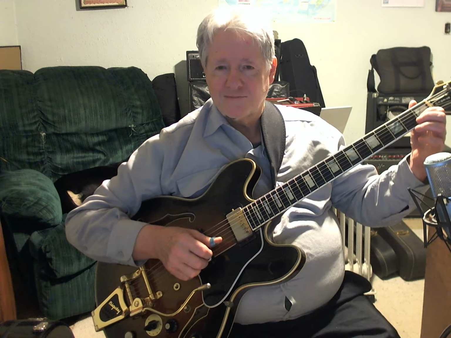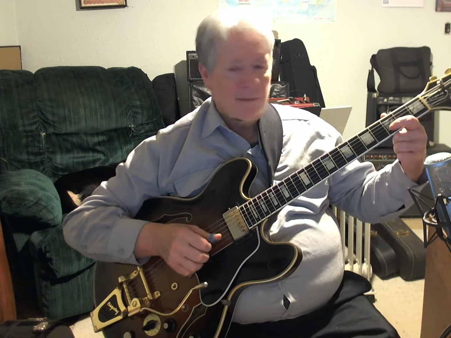Now, we can take that C scale and count from 1 through 7, and then we come back to the number 8, which is the octave. So the first note is C. That's number 1. Remember that, it's real important. From number 1, you come up 2 frets, that's number 2.